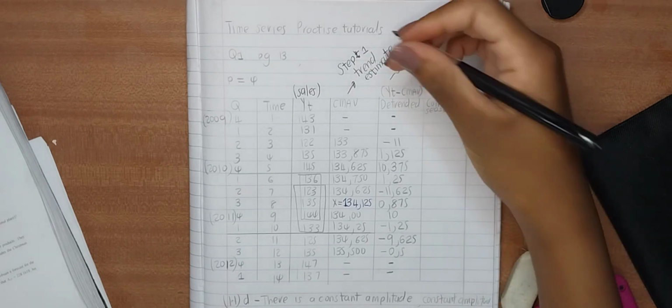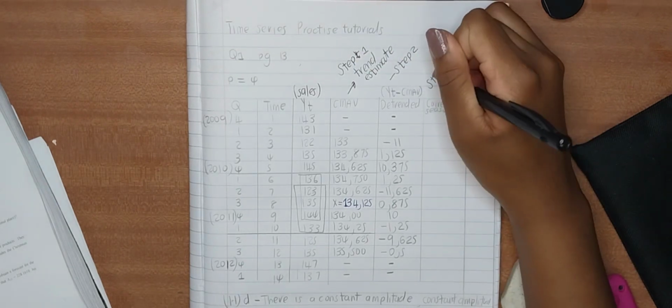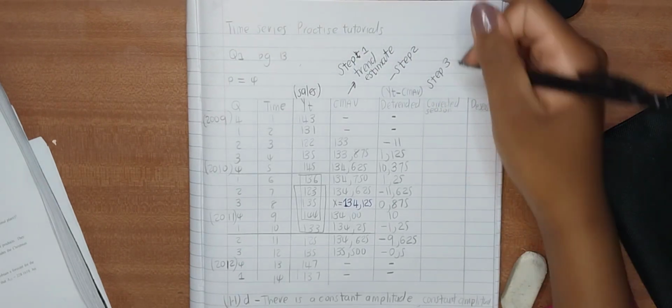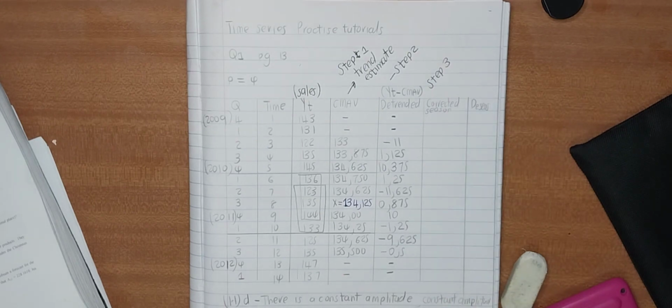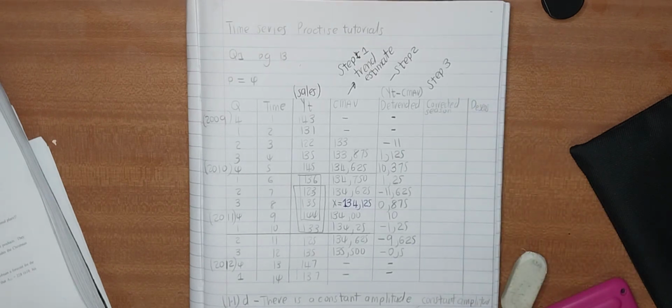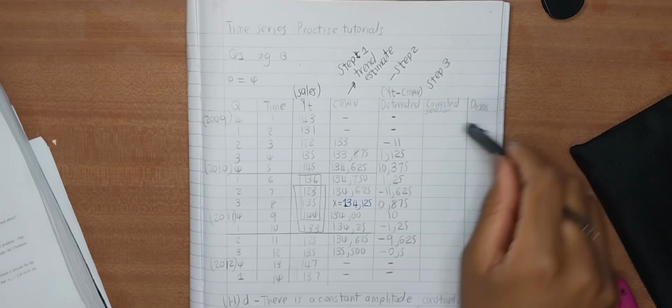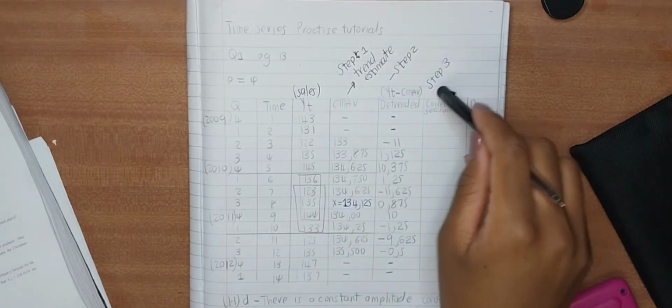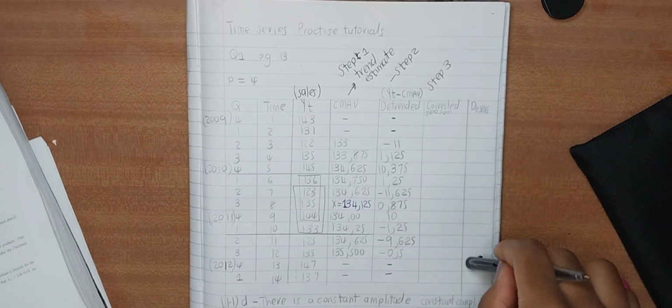So that's step 2. Step 3 says find the initial seasonality, and from there you will correct it. So this is where you correct your seasonality by finding the initial seasonality. You'll take this detrended data and put it into the table that I told you about. Don't worry about that for now; I'll show you how to do it. After that, to deseasonalize, you always take YT minus your corrected seasonality, and you find your deseasonalized data.